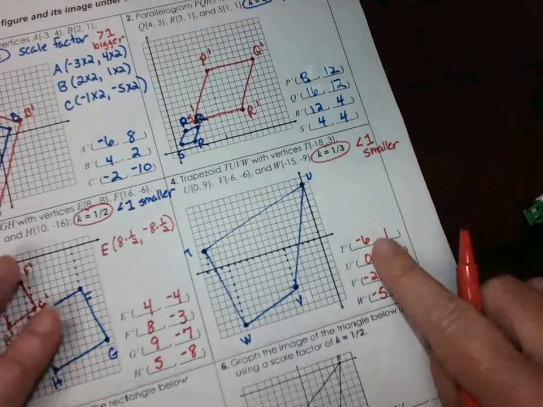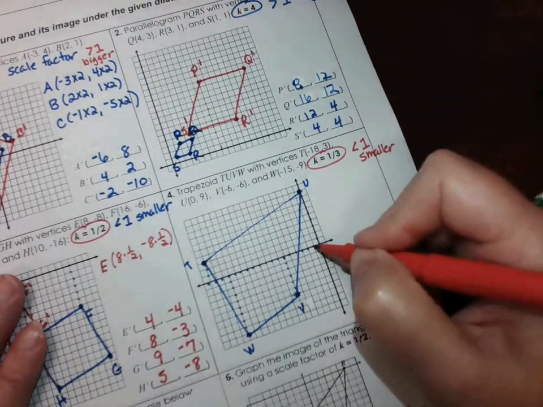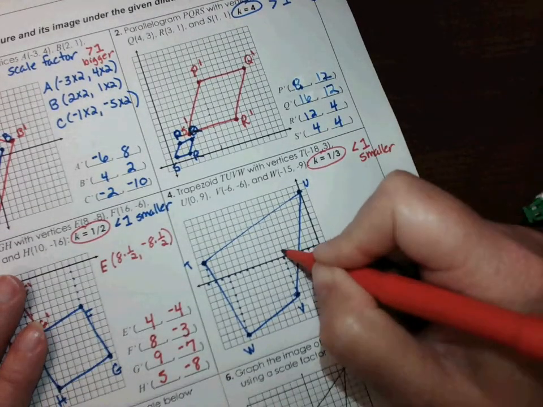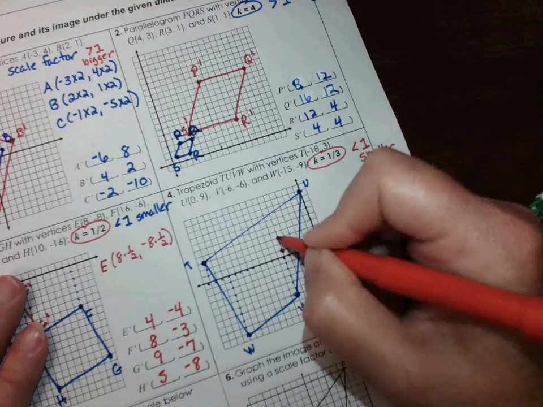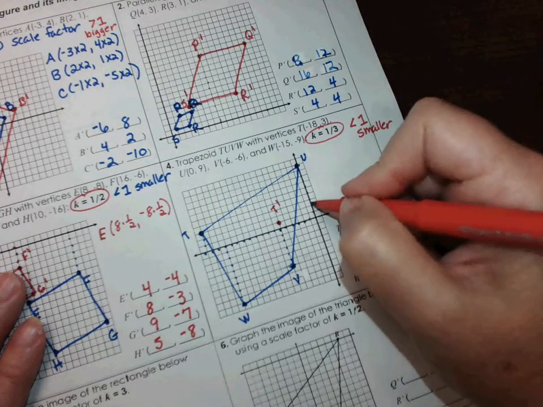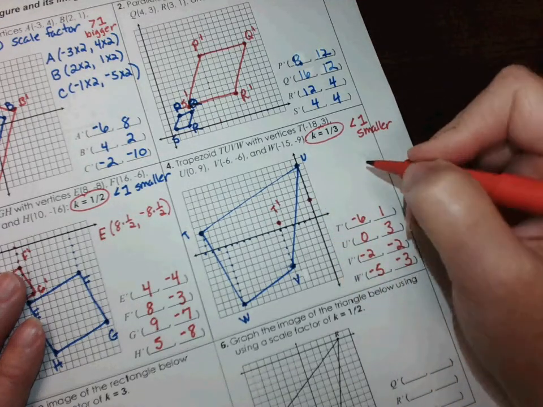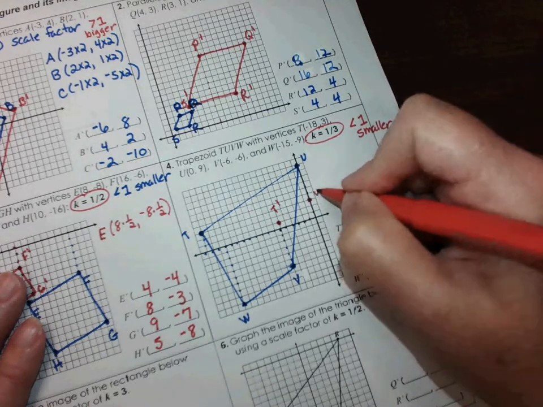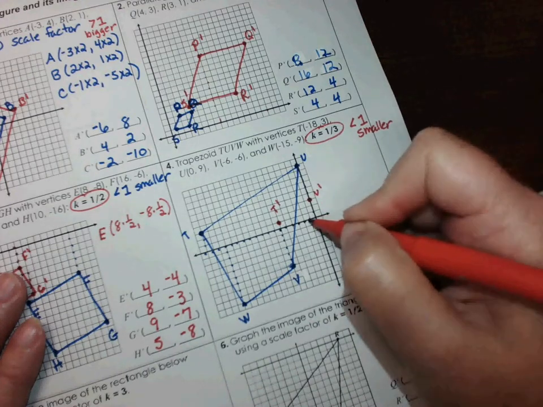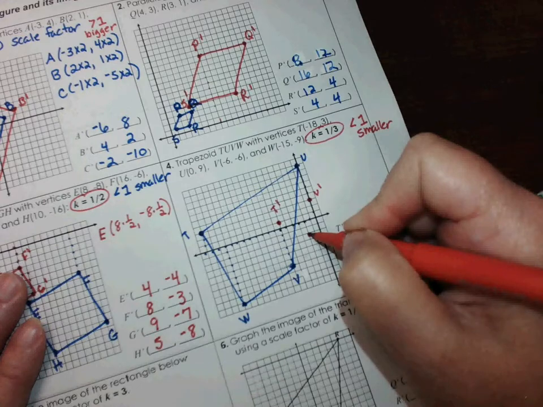Now if I plot these points, negative 6, 1 would be 1, 2, 3, 4, 5, 6 right here. That is T prime. 0, 3 is right here. That is U prime. Negative 2 would be 1, 2, 1, 2 right here.